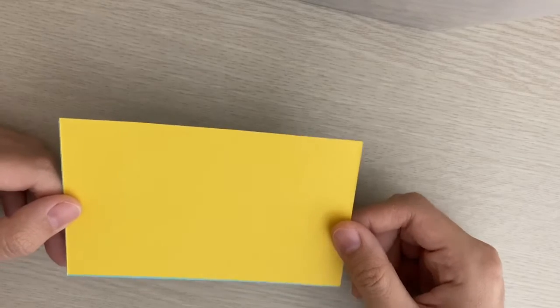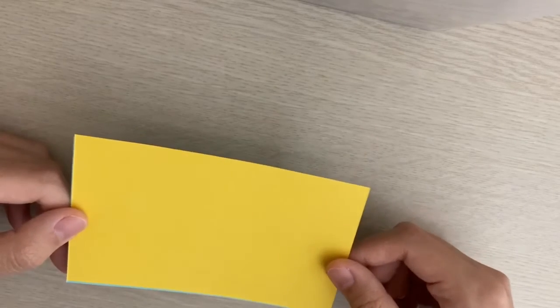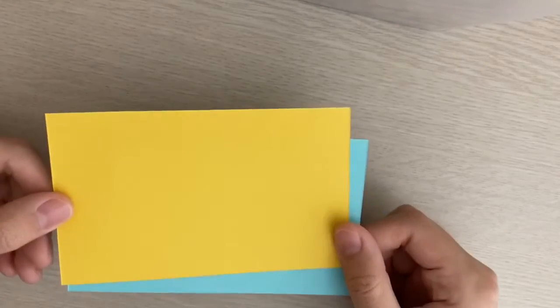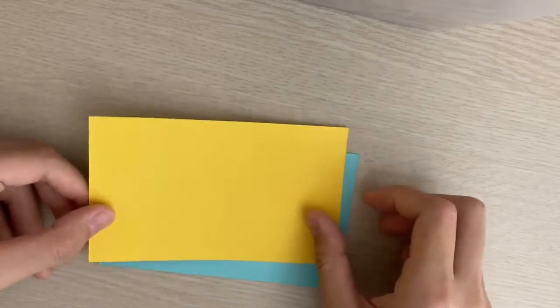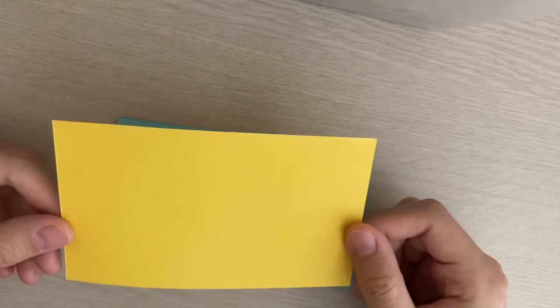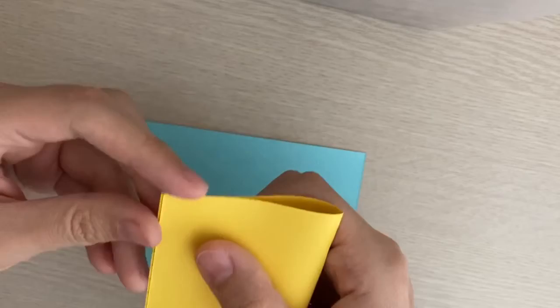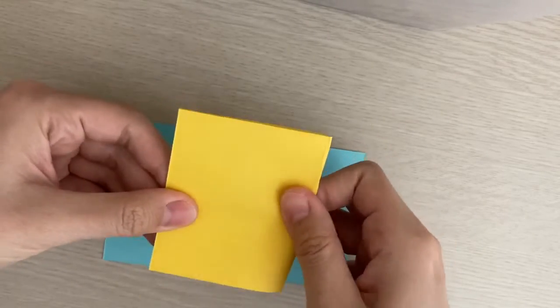Remember, 1/4 is the same as a quarter. So which one do you think is going to be larger? All right, let's find out which one will be larger. Let me show you how to cut a rectangle into halves. So all I'm going to do is take my rectangle, my index card, and fold it in half, just like this.